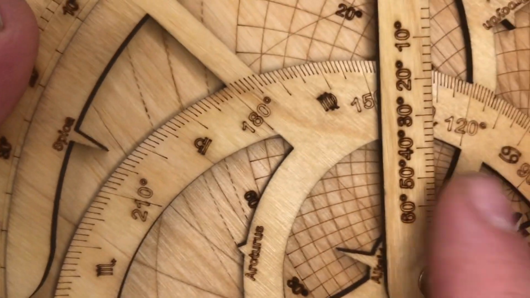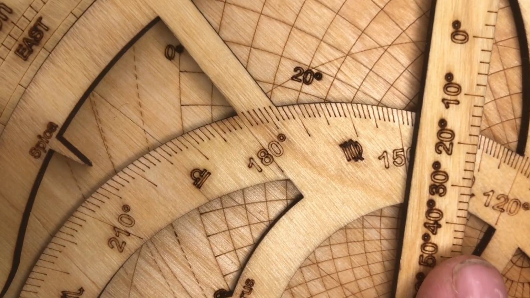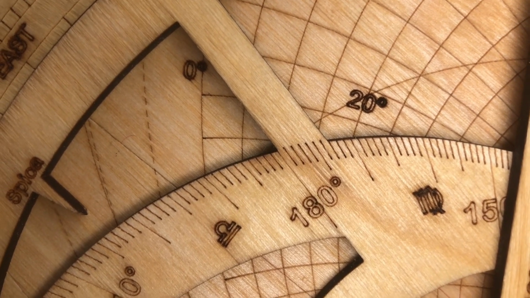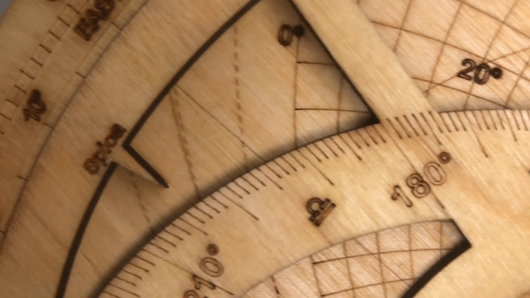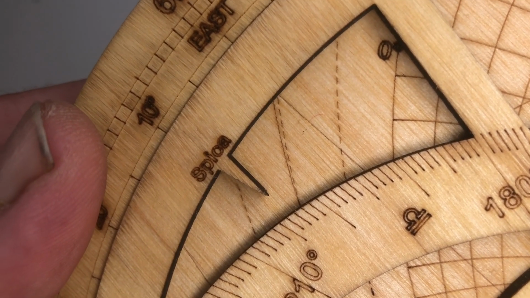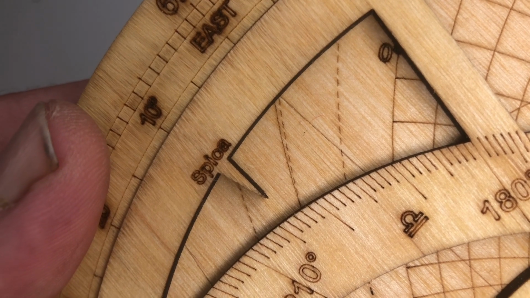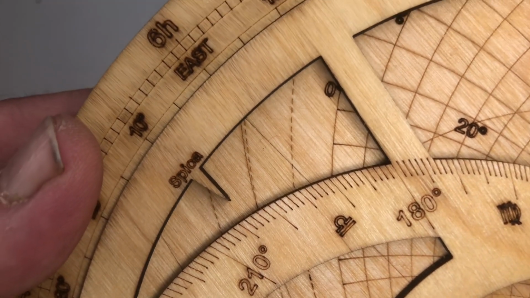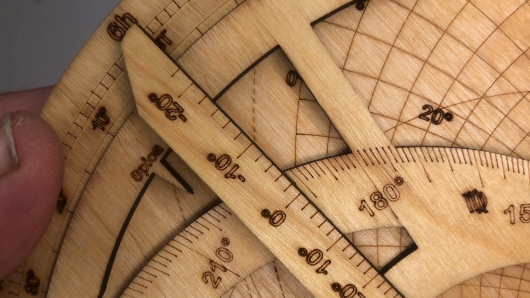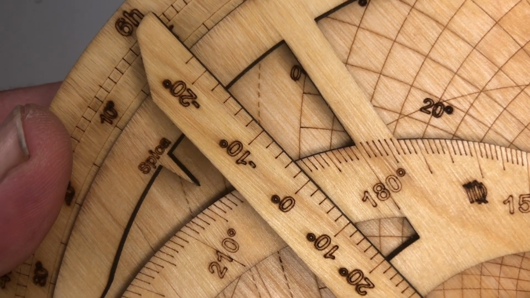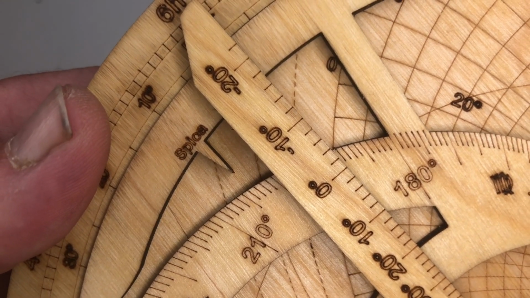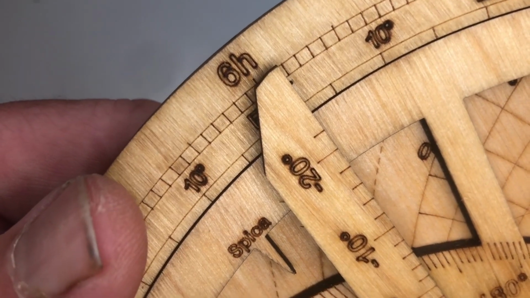So we're going to spin this till the 190. If we really want to be careful, we'll be just shy of it right there, to make sure we're not having any parallax error. So we're there, 190, just shy of 190. And then we spin this ruler, put it right there, and then you read the clock.